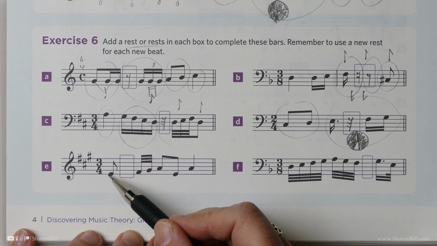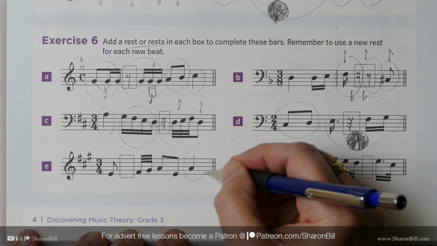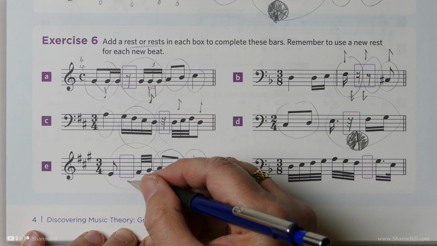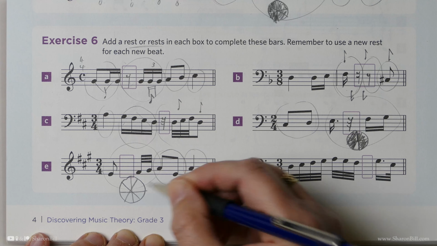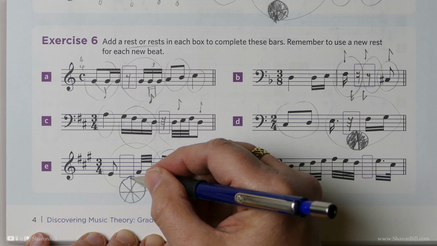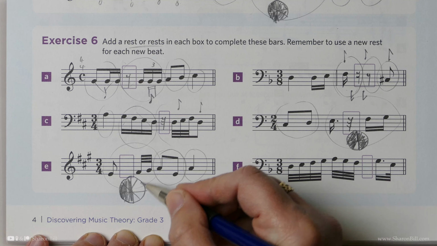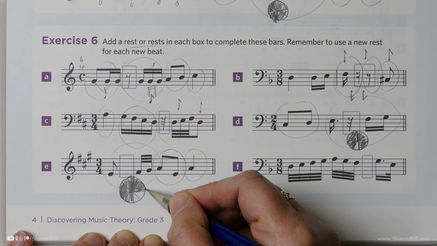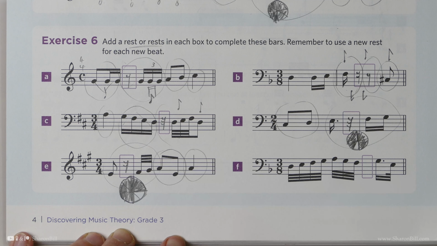Let's continue. So exercise E, we should have 3 crochet beats per bar. There's 1 crochet beat, there's another crochet beat. So this crochet beat is not complete. Let's just diagram this out. So there are 8ths. So we've got a half of a beat. So there's our quaver. And then we've got semiquaver, demisemiquaver, demisemiquaver, making 1 semiquaver. And we're a quarter of a beat missing, so we need a semiquaver rest there.